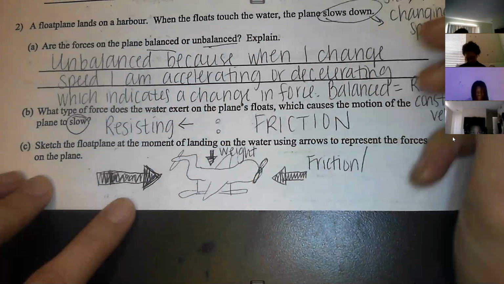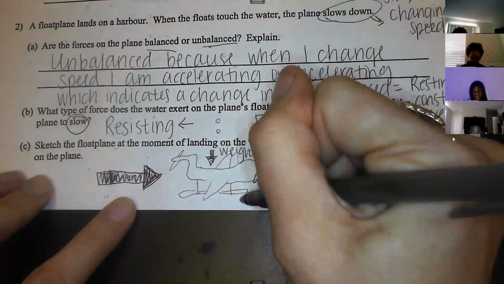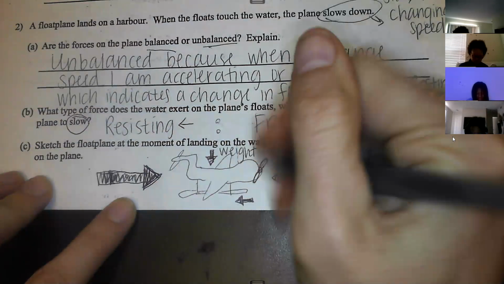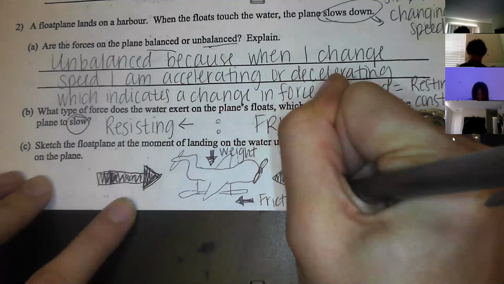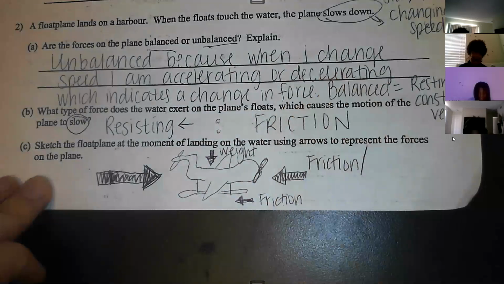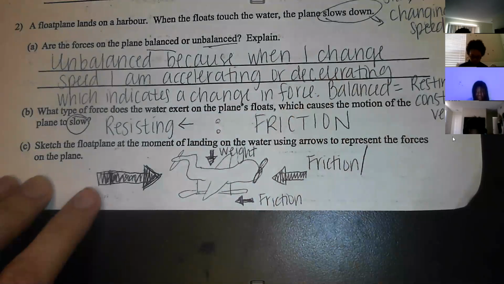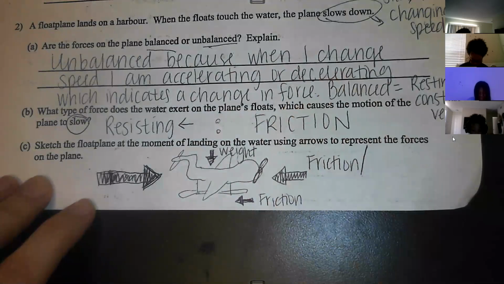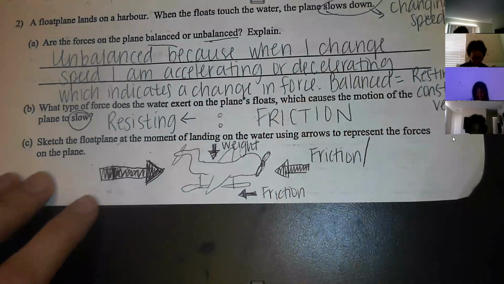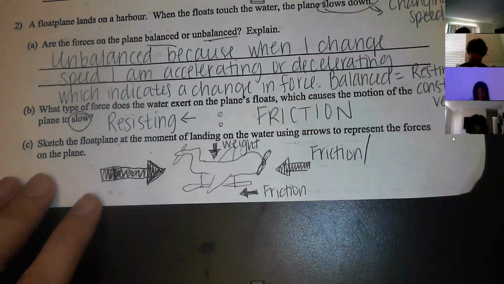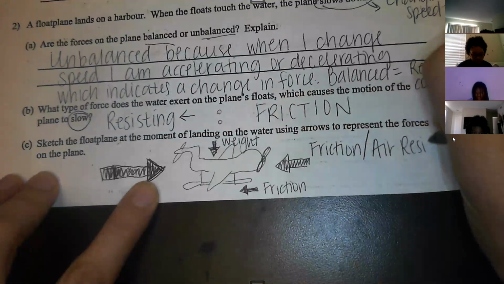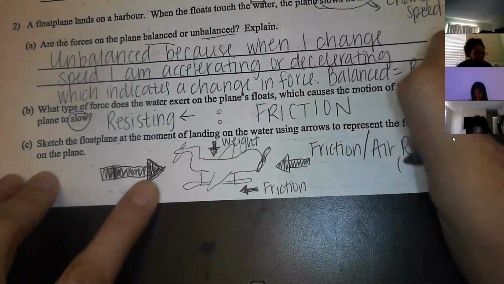What kind of friction? Not only do I have friction at the bottom, right? Both of those are friction. But what is the friction acting on the front of the plane? Not between the water and the bottom of the boat. They're still moving, but what is that called? What is the friction of air called, Emerson? Drag, also known as air resistance.